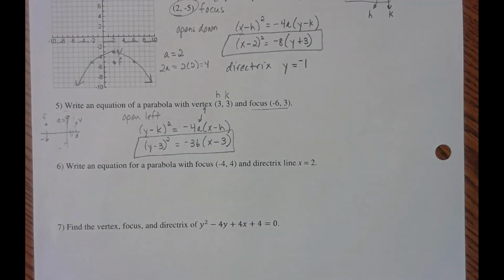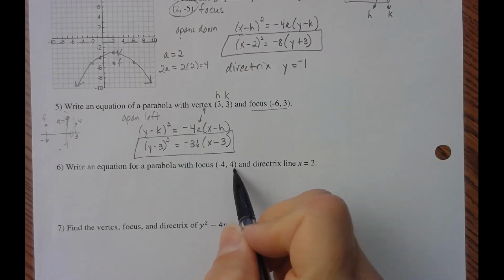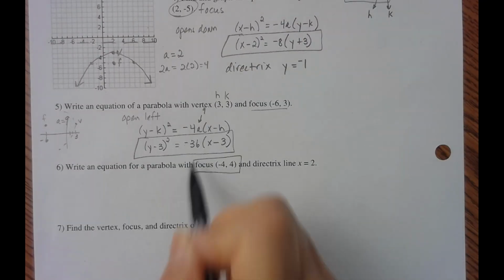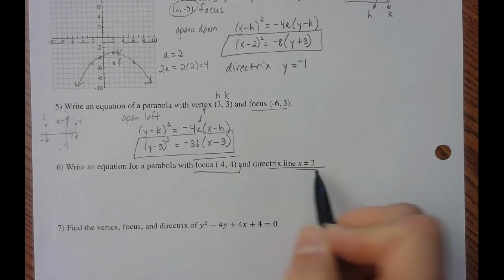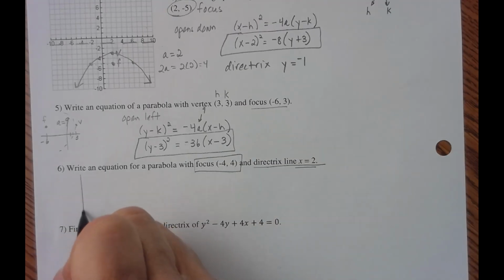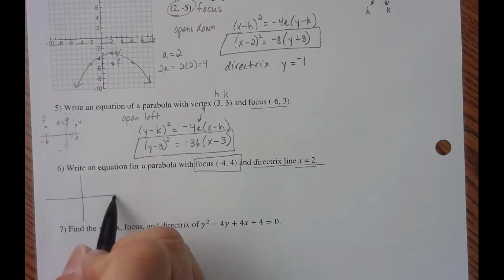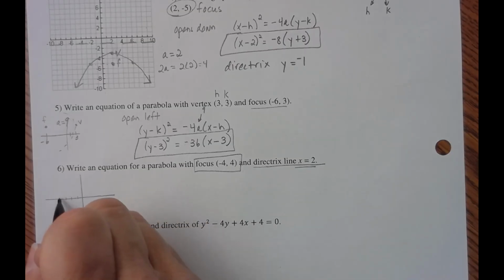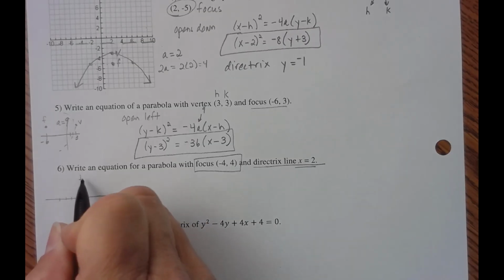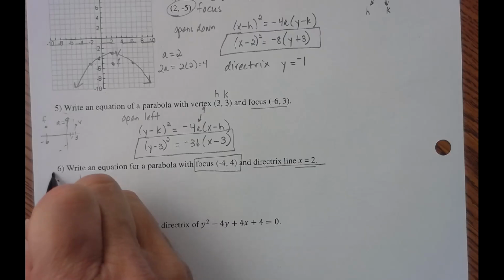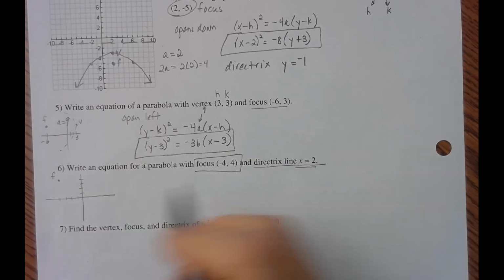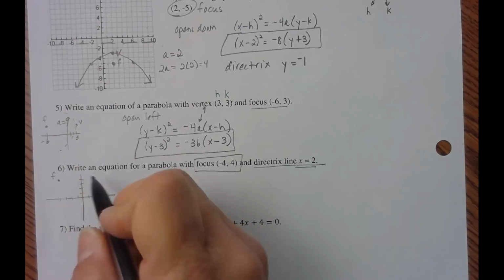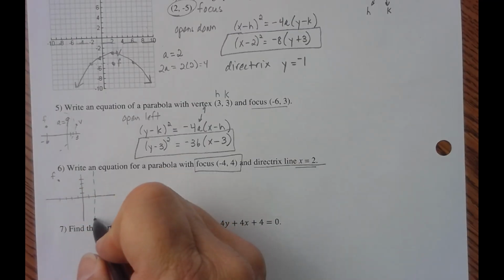All right, one more. We're going to write an equation for a parabola with a focus at negative 4, 4. So keep in mind this is the focus, not the vertex. And the directrix is the line x equals 2. Sketching a picture is very helpful. Negative 4, 4. I'm going to label that F for focus so I don't forget that's the focus. The directrix is the line x equals 2. That's a vertical line.